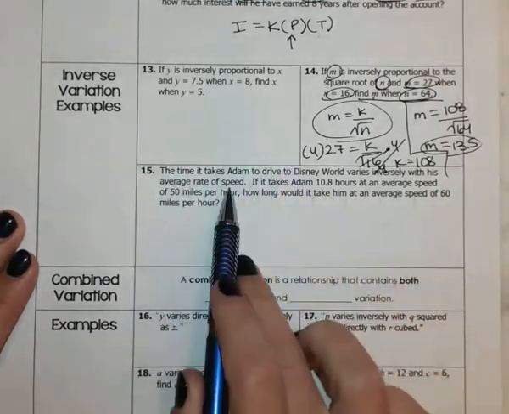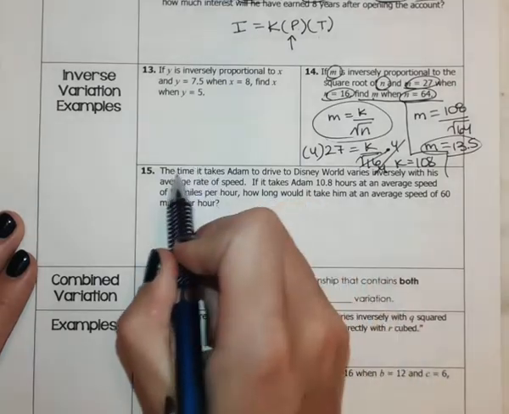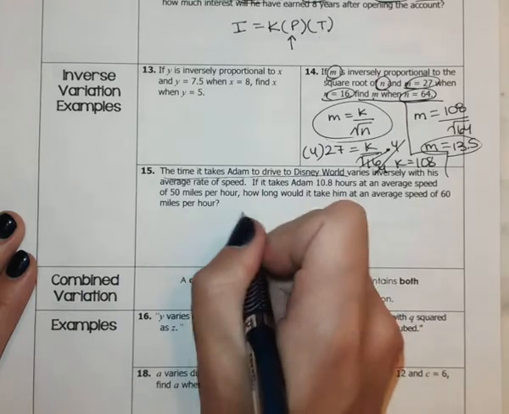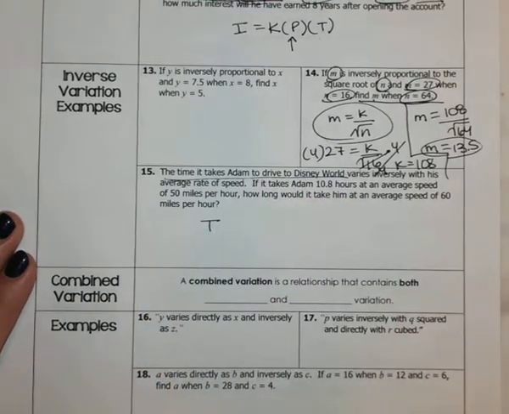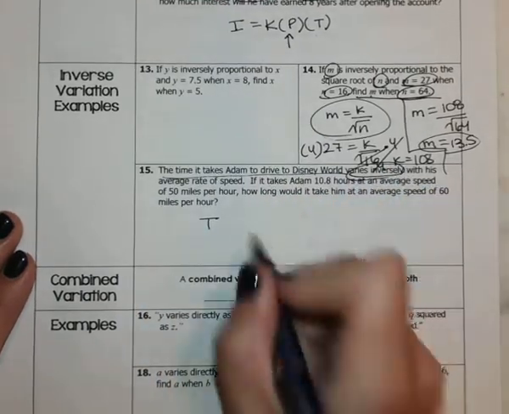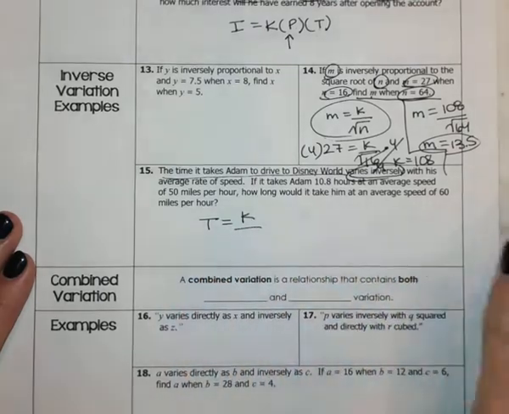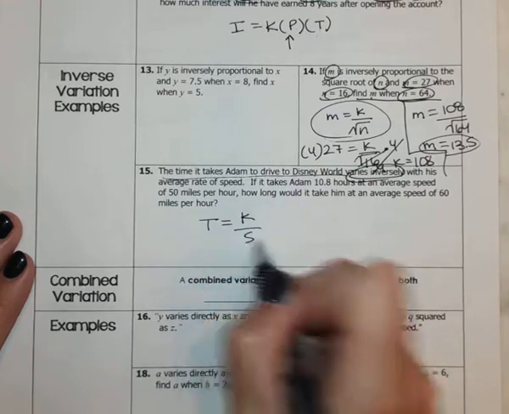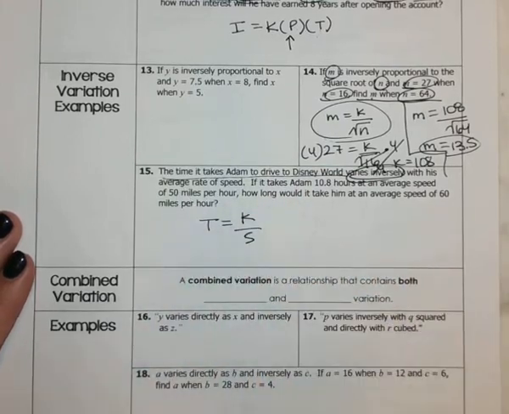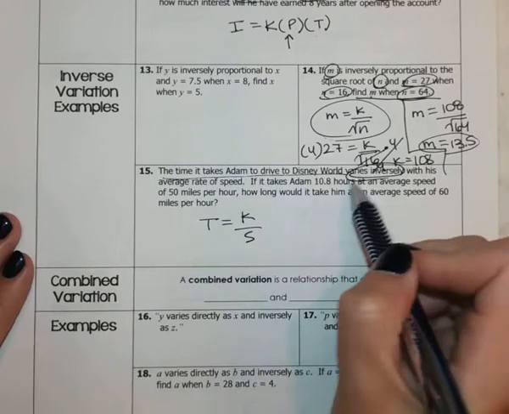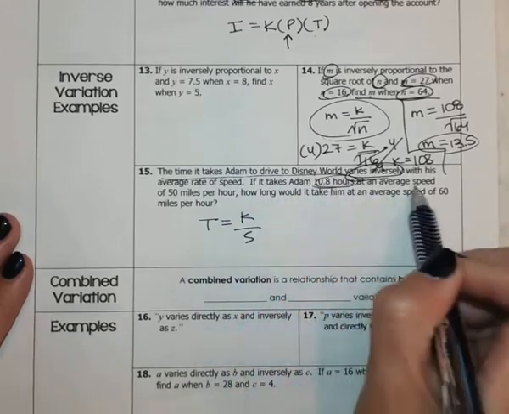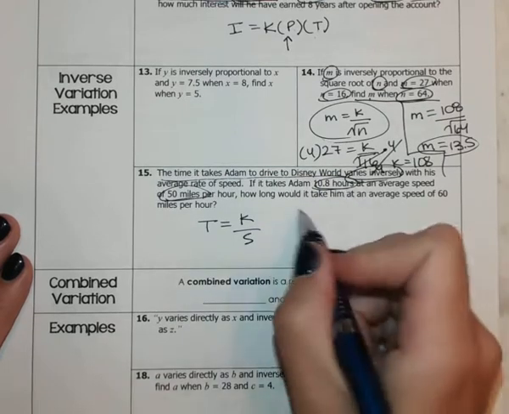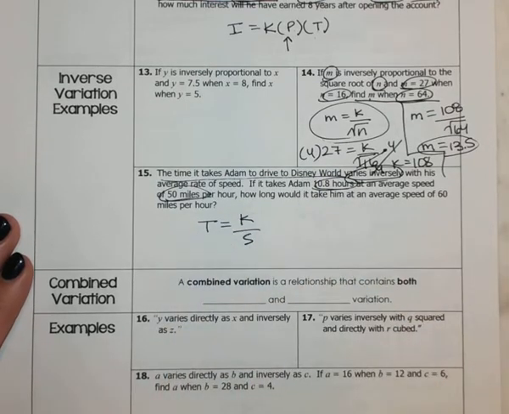You always read the first sentence and the letters should go in order. So the time it takes Adam to drive to Disney World. So for this whole first expression, I'm just going to put T. Varies inversely, there's our key word. I know it's division with his average rate of speed. Again, I'm just going to put S. You might put A, either one is fine. Okay, then it takes 10.8 hours at a speed of 50 miles per hour. Plug those in and solve for K, and then read the rest of your sentence.